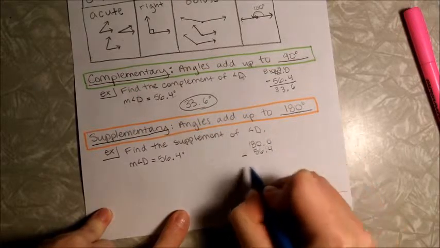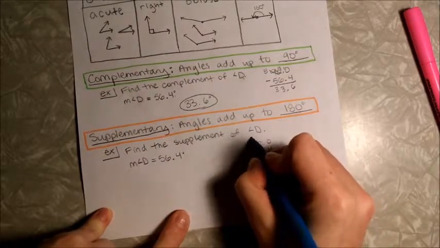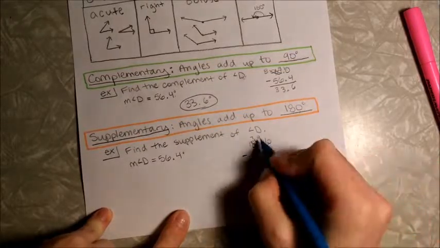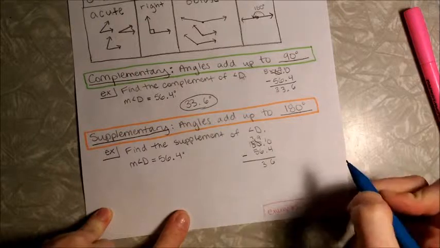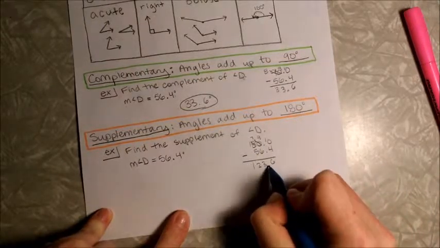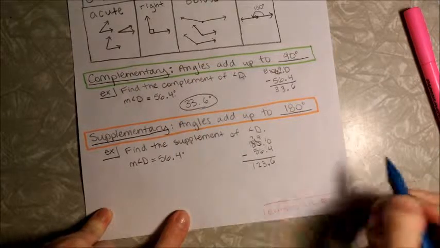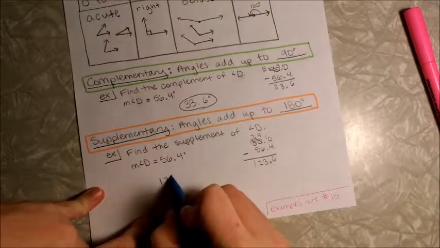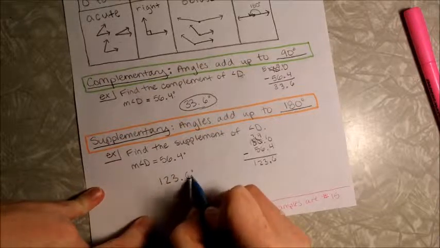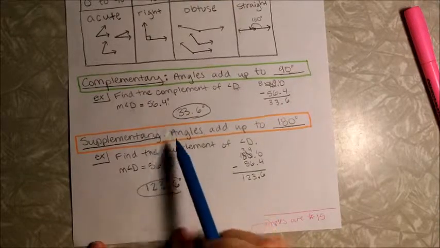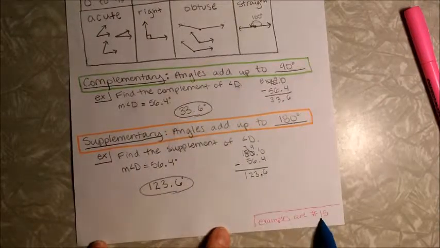Remember to line up your decimals. I have to borrow from the 8, gives me 10, 9, 10 minus 4 gives me 6, 9 minus 6 gives me 3. Where am I now? 7 minus 5 gives me 2. Bring down my 1, bring my decimals straight down. So my supplement is 123.6 degrees. All right, and these two examples make up number 15 in your homework.